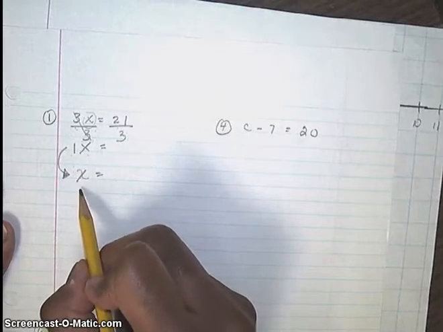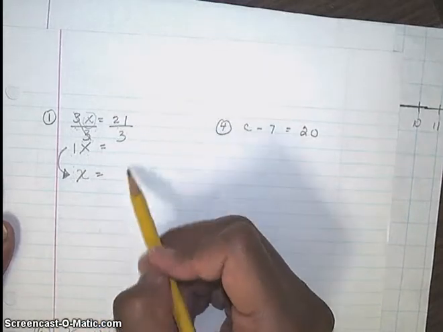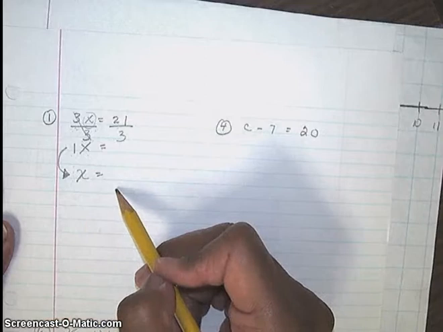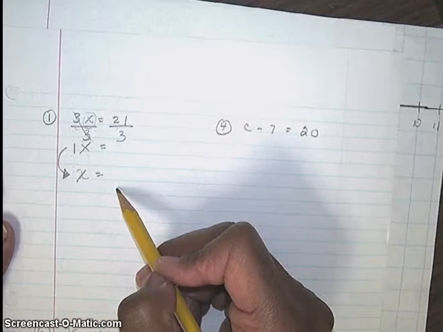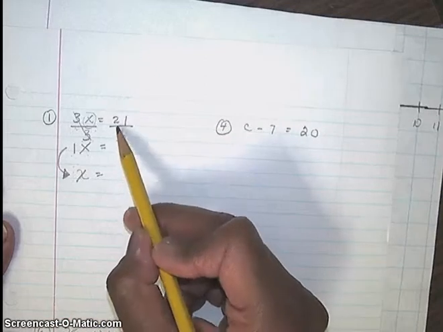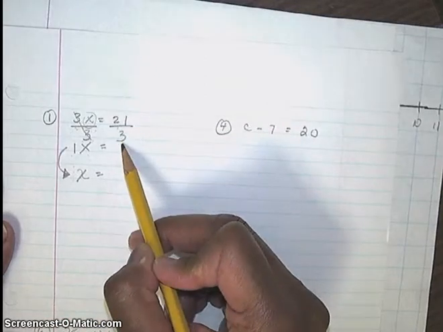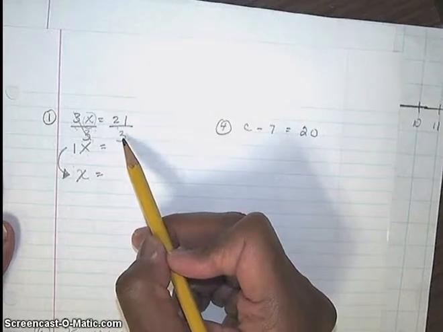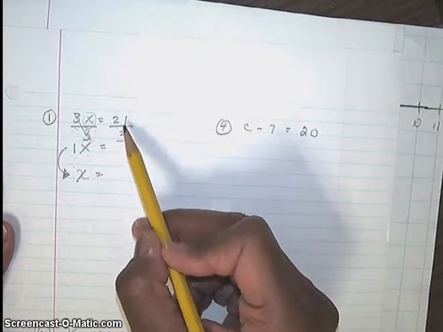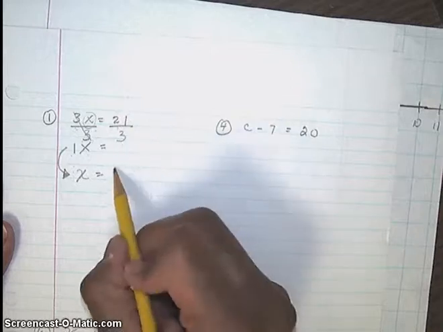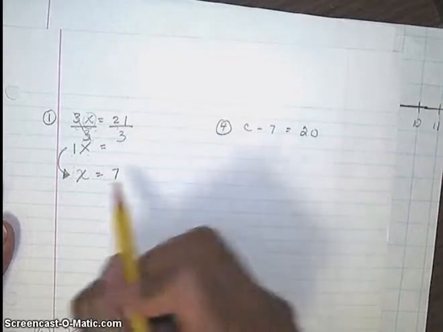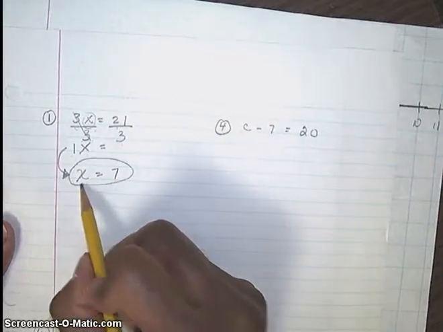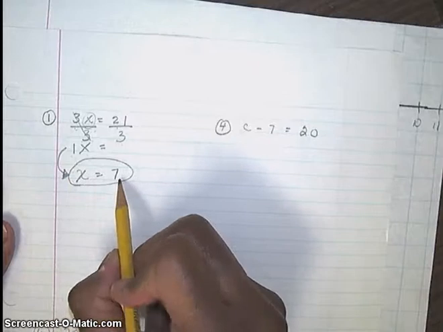We've gotten x alone. Now we need to solve on the right side of the equation to see how it balances out. Now we have 21 divided by 3. This is a multiplication fact. This is part of your fact family. 21 divided by 3 is equal to 7. And we have found x is equal to 7.